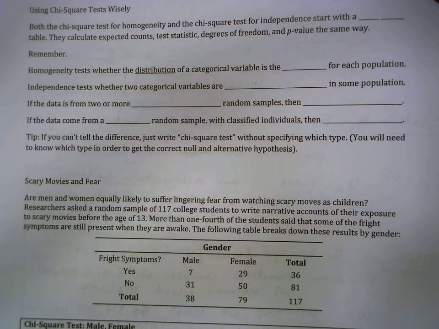Okay, so now that we have learned all three chi-square tests, it is important that you know when to use which test. The how isn't very beneficial, right? So we're going to go ahead and fill in these blanks, and then we'll go through this question I have.